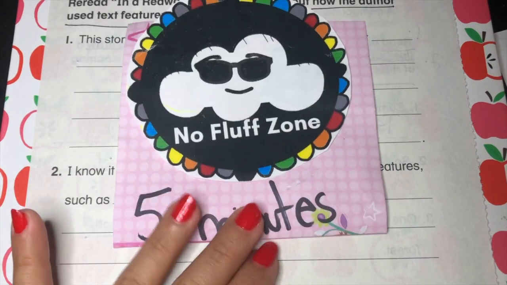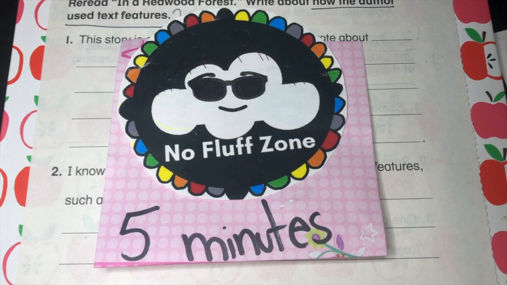Awesome. So now you have 5 minutes to do these questions as best as you can. Don't forget to always go back in the story and annotate. Use your annotations. We already did this. Ready, set, go.